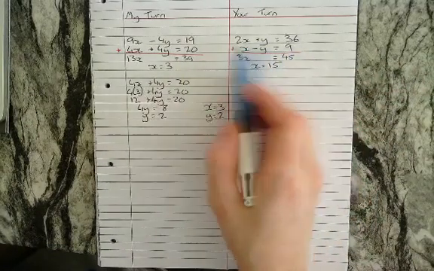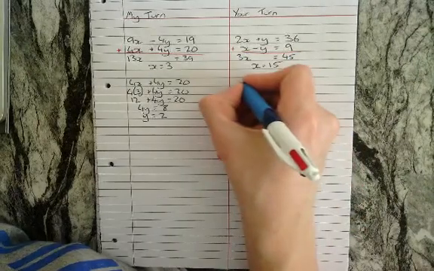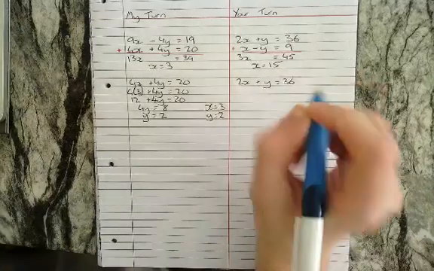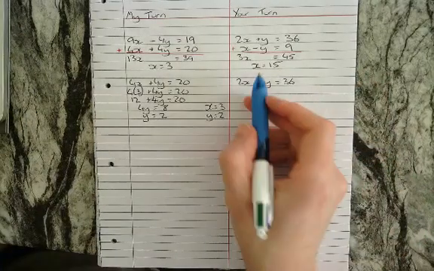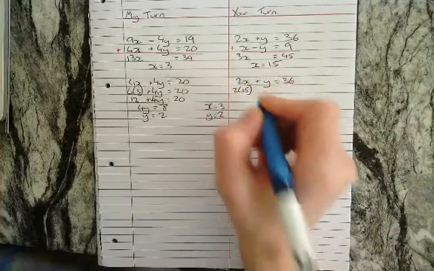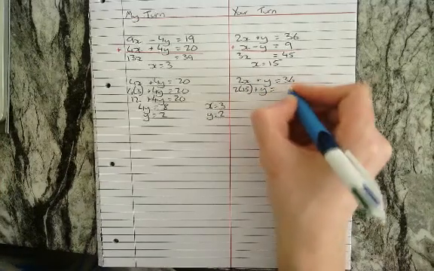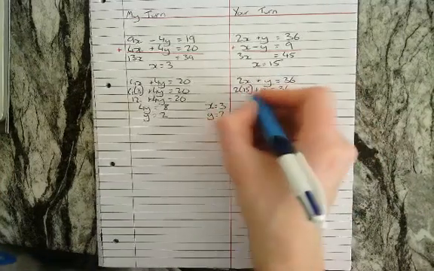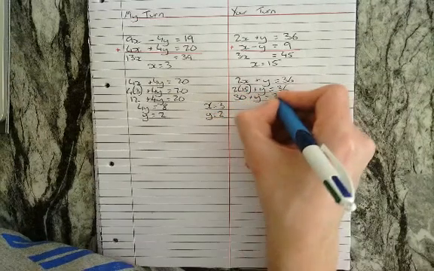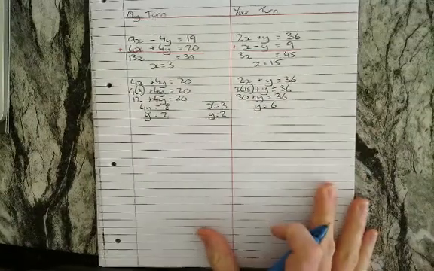Again, I'm going to substitute that in, and I'm going to pick the equation which doesn't have a negative. So 2x plus y equals 36. Substitute in your x for 15. So 2 times 15 plus y equals 36. Then multiply that out. 2 15s is 30. So 30 plus y equals 36. So y must equal 6.